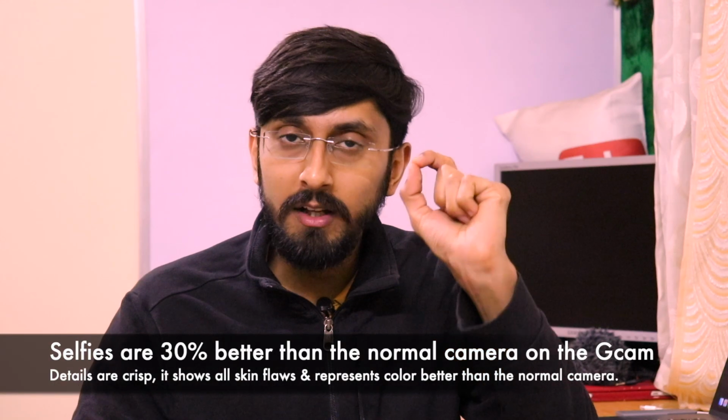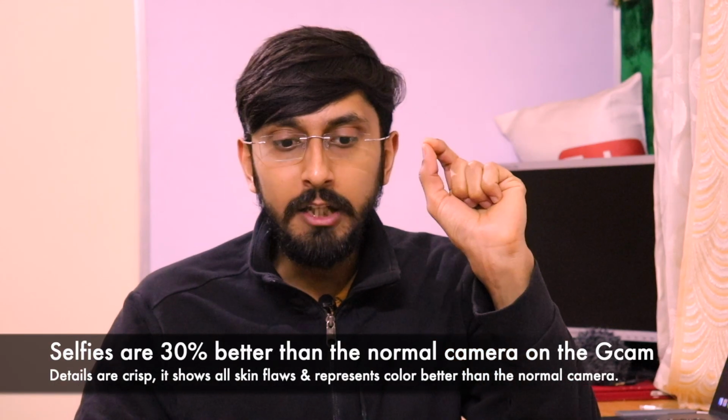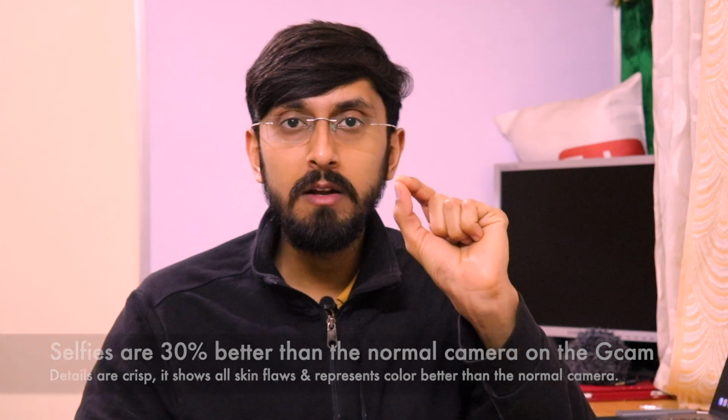Now let's talk about the important point or the USP of the Gcam that I felt after reviewing the Gcam on the Mi 10i, which is the selfie department. So in selfie department, there is at least 25 to 30% improvement when we talk about the selfies and the details that you get from the selfies of the Gcam on the Mi 10i. Selfies are extremely detailed. Selfies have really good natural colors.